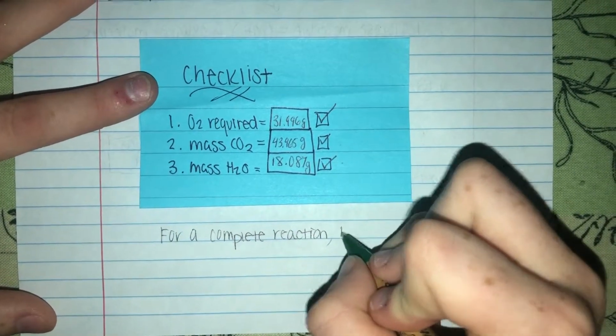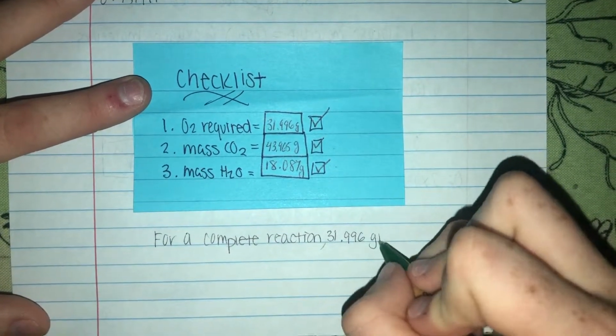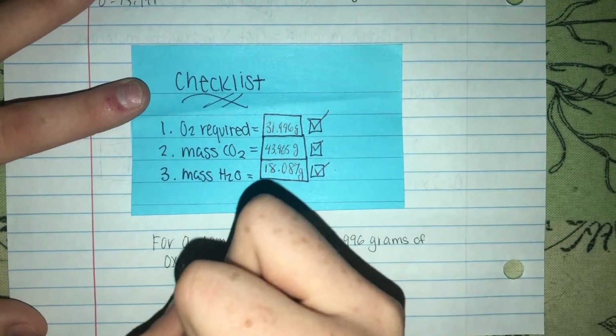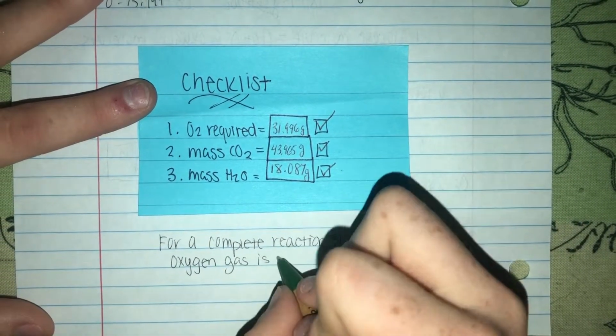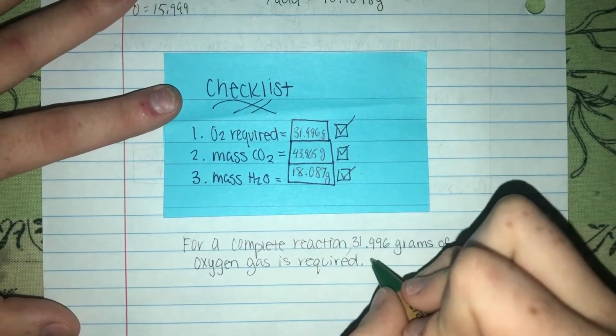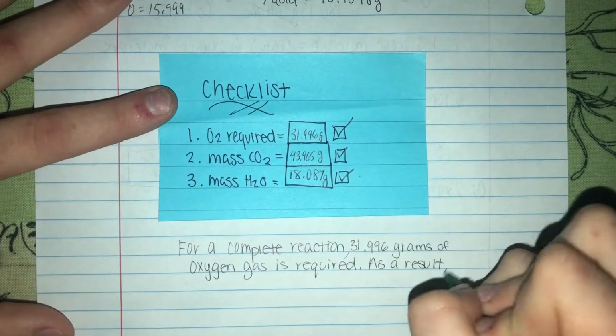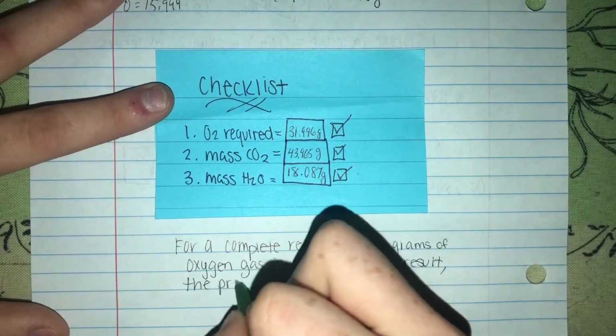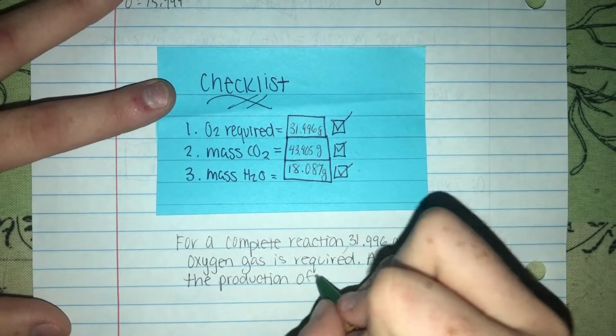So the final answer is, for a complete reaction, 31.996 grams of oxygen gas is required. As a result, 43.965 grams of carbon dioxide is produced, as well as 18.087 grams of water.